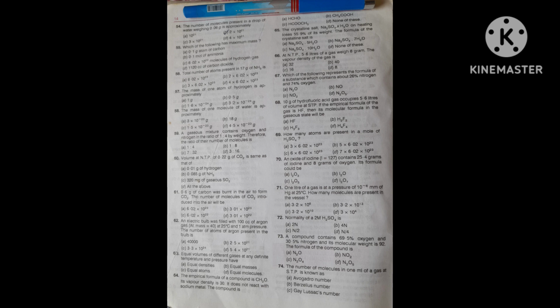This question is very popular. You should not confuse it with the Avogadro number. Here you have to understand the number of molecules in 1 ml, not 1 mole. Here it is 1 ml, milliliter, the number of molecules in 1 ml of a gas.